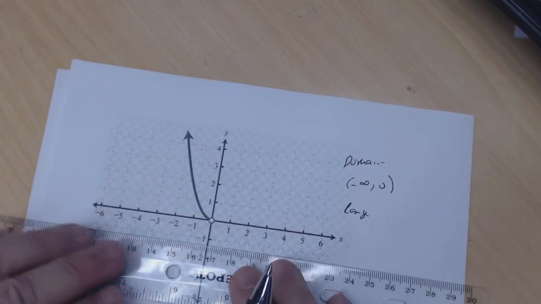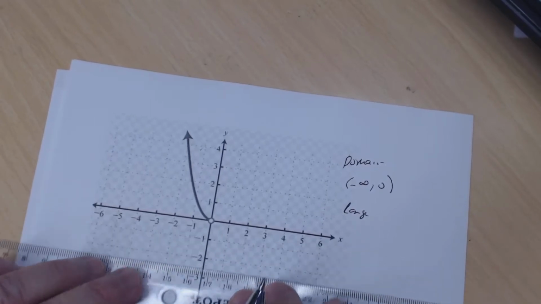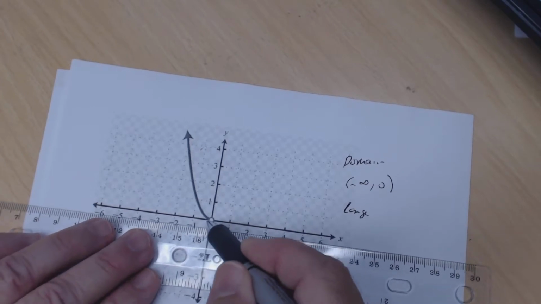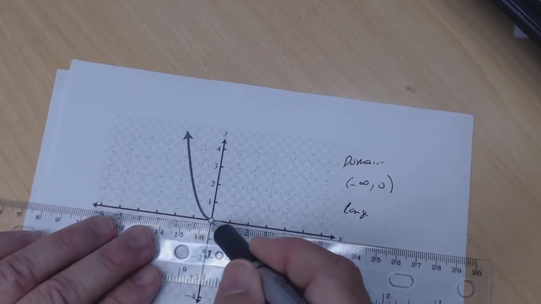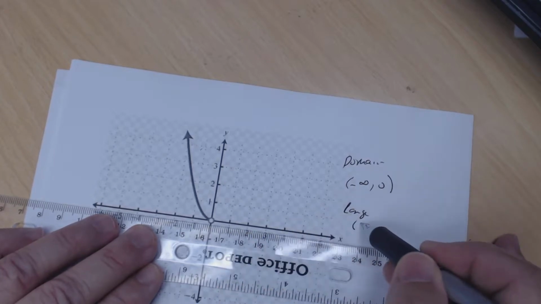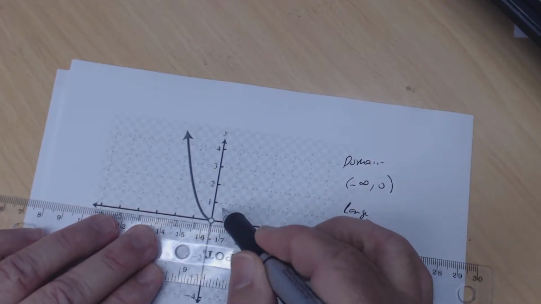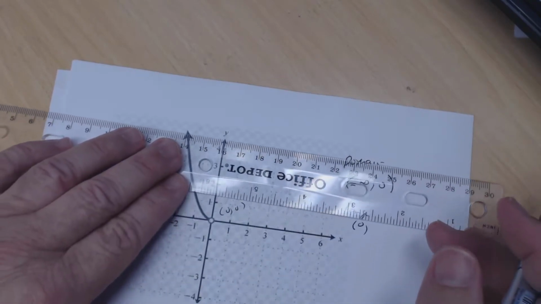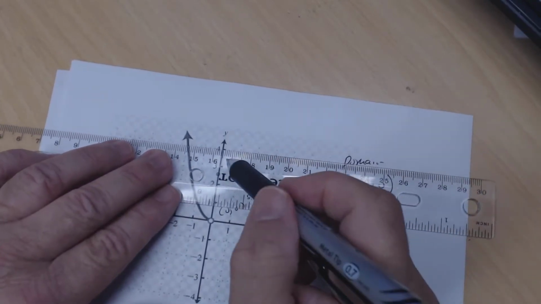The range, you go along the y-axis from bottom up. So I start touching the graph at this y value here. That's an open circle, but that y value is 0, because remember that's the origin. The origin, remember, is 0, 0. So the y value is 0, and I keep on going all the way to +infinity because it keeps on going up.